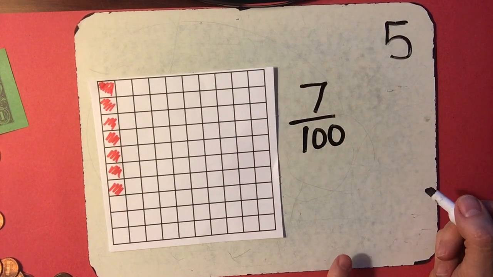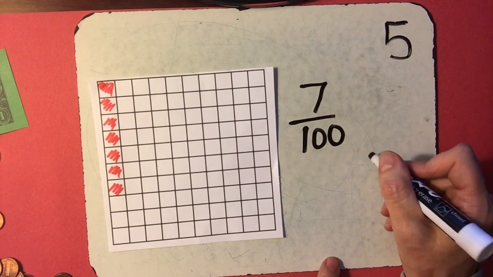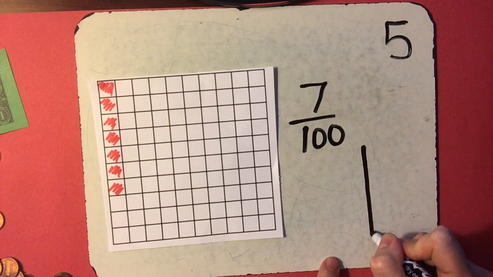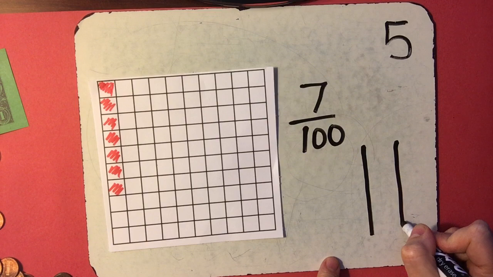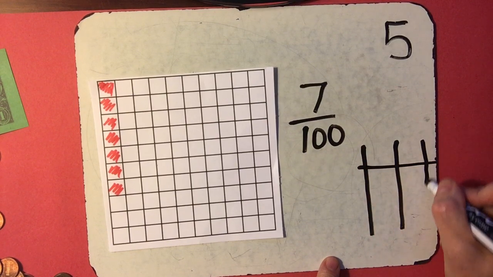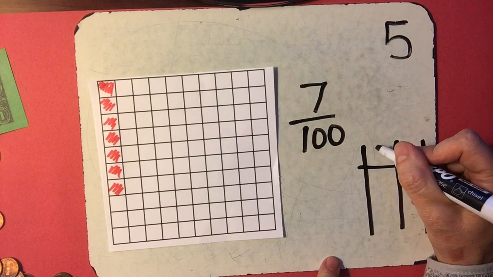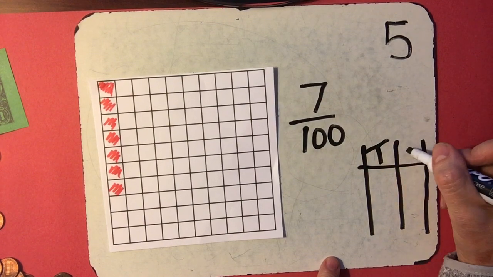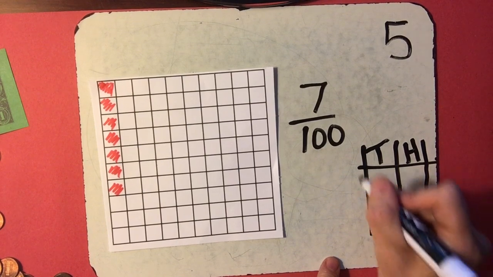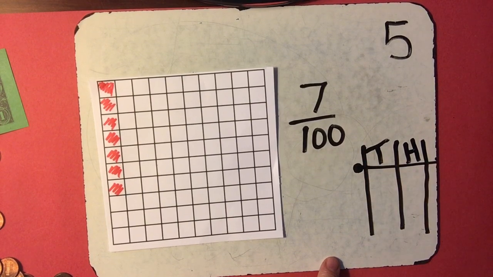Now, before we write the decimal, we're going to just make a place value column here. And what I want you to do is write a T for tenths and an H for hundredths. And let's do a decimal point here.